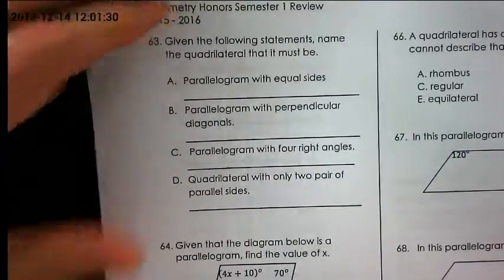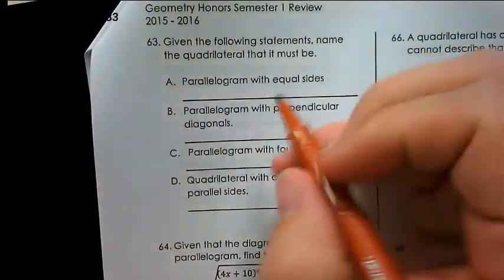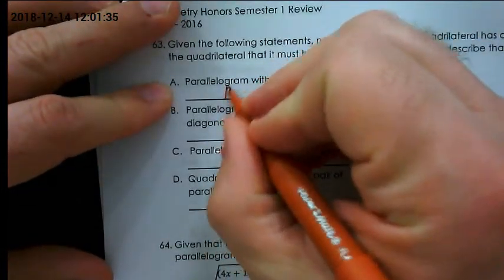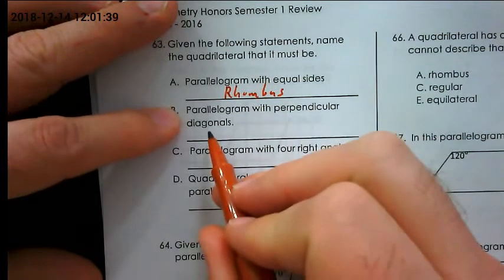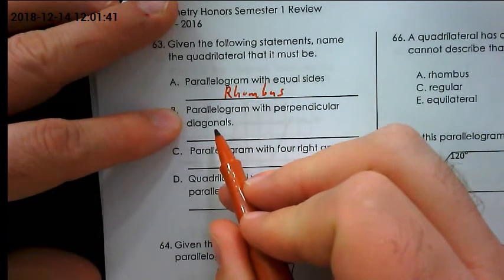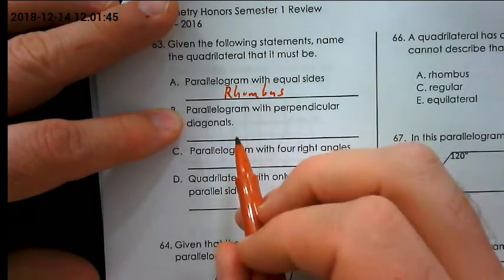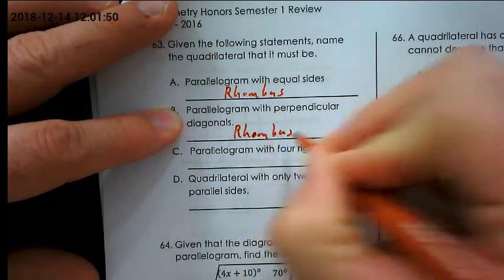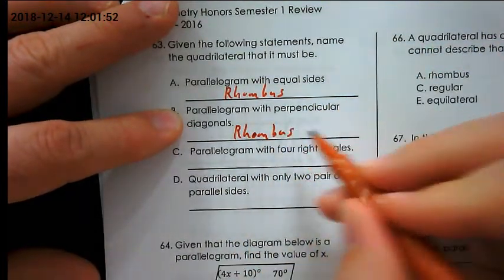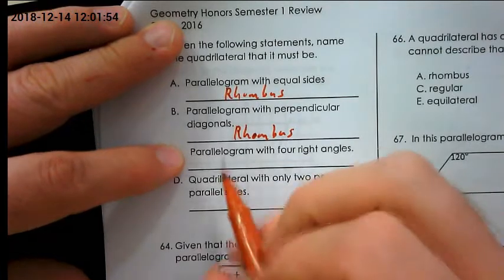All right, next page. Given the following statements, name the quadrilateral that must be. Parallelogram with equal sides. That's a rhombus. Parallelogram with perpendicular diagonals. It's more than one shape. But which one does it have to be? A rhombus. It has to be a rhombus. By definition, that would be a rhombus.